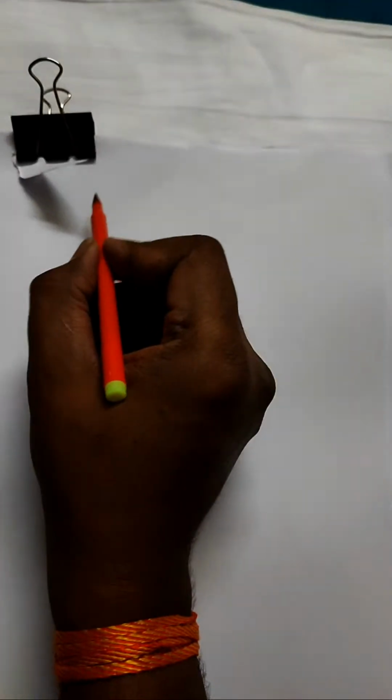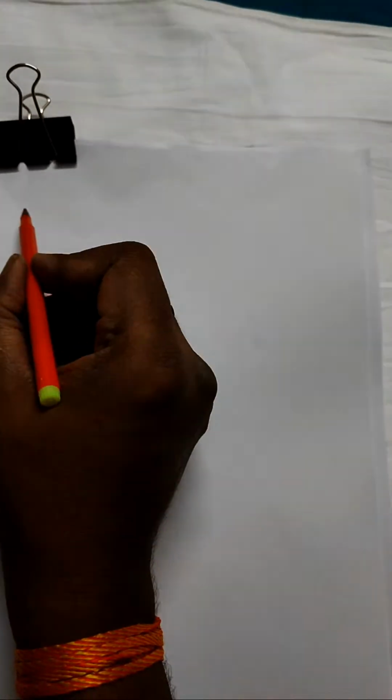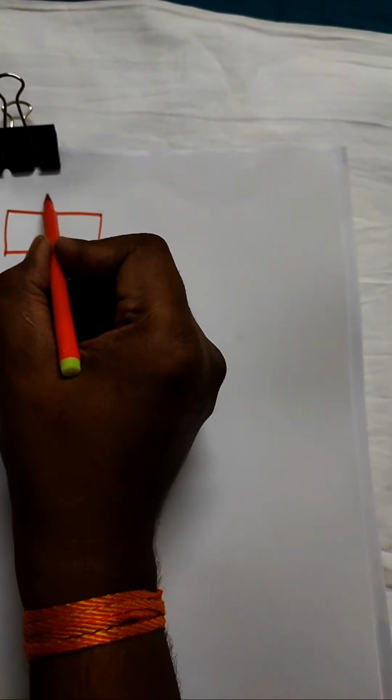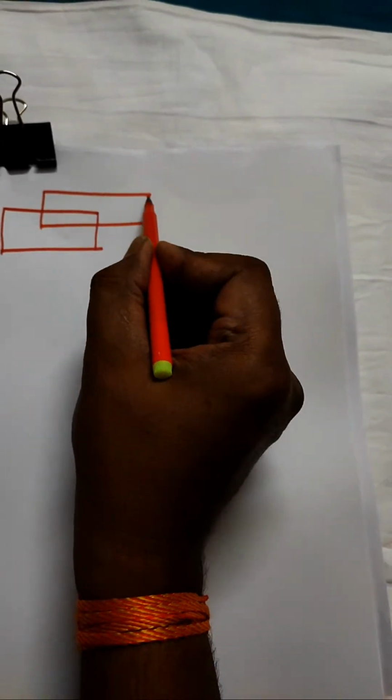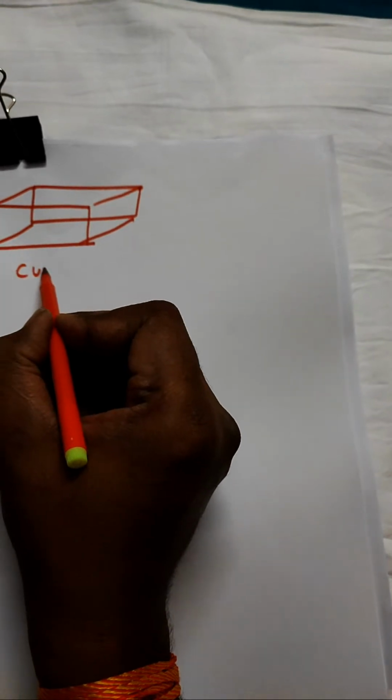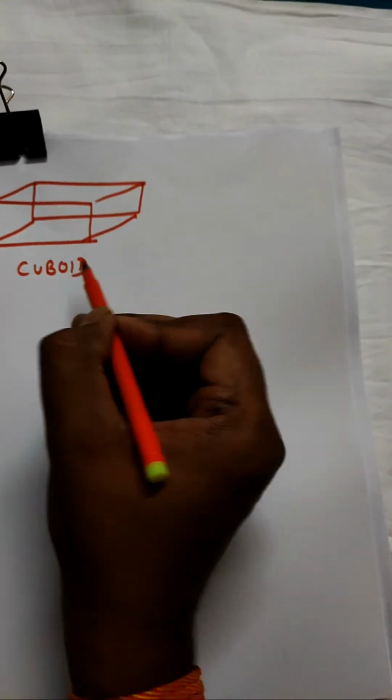So what is the question? The question is that the dimensions of a metallic cuboid are given. A cuboid is given like this. This is a cuboid, right?